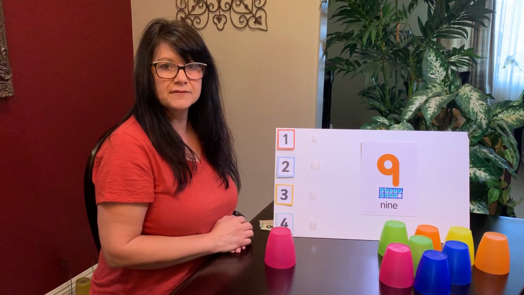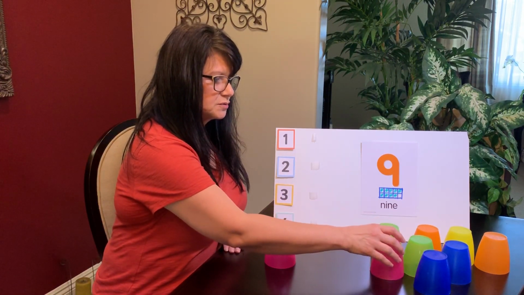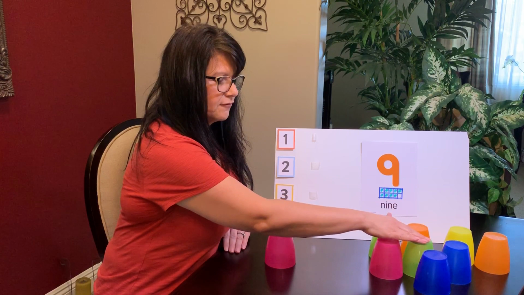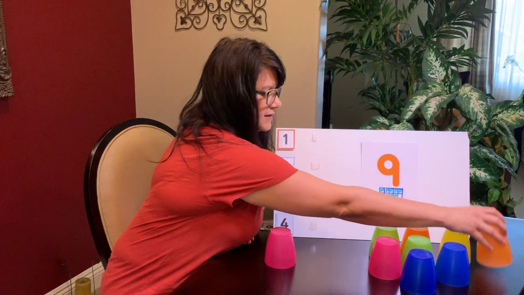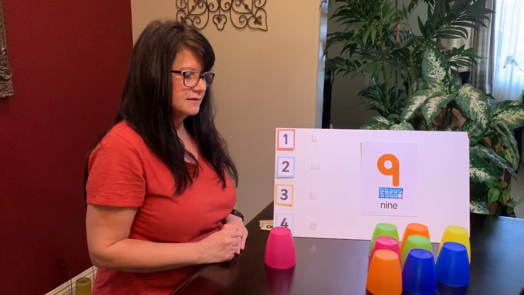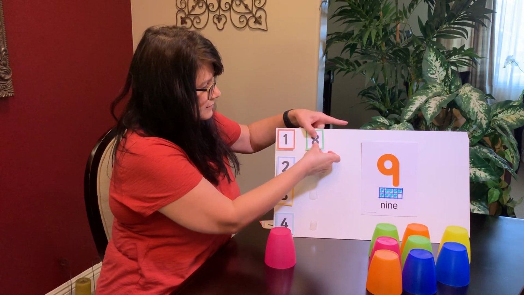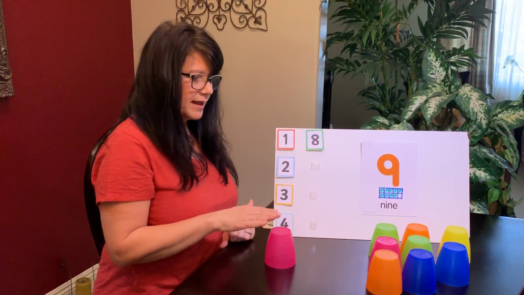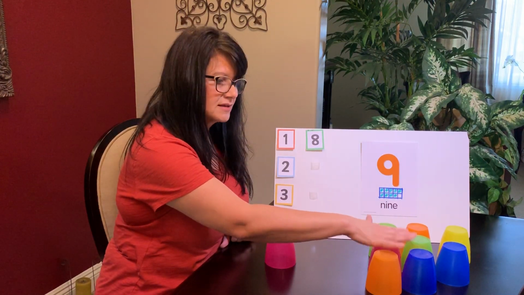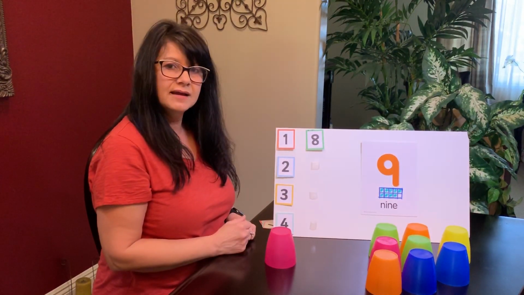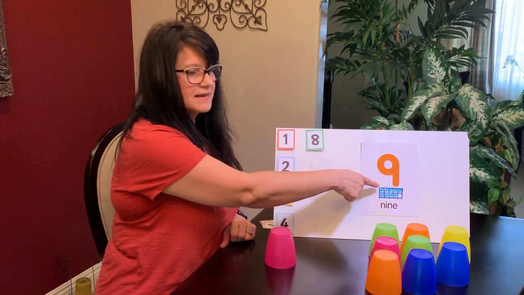How many do we have left over there? Let's count. 1, 2, 3, 4, 5, 6, 7, and 8. Very good. 8. So now we know that 1, which is on this side, and 8, which is on this side, makes 9. Very good. 1 and 8 make 9.